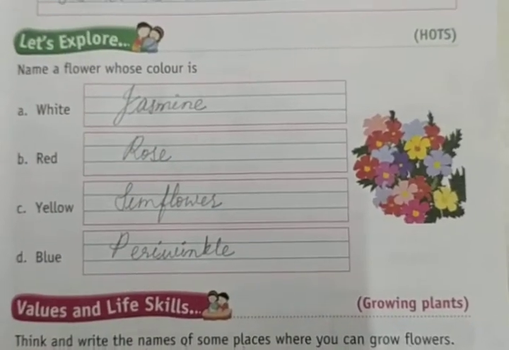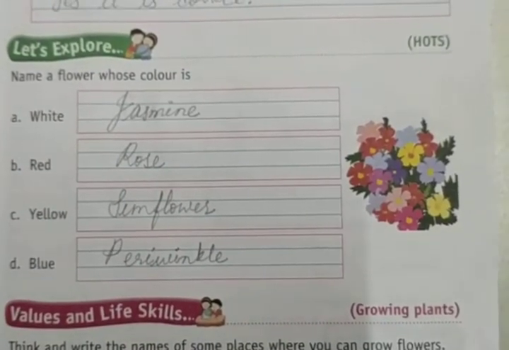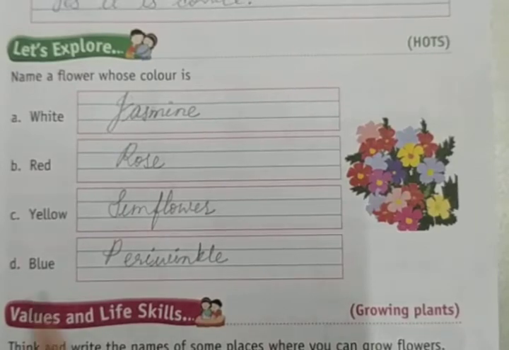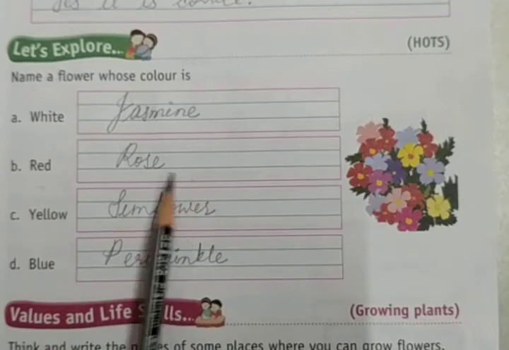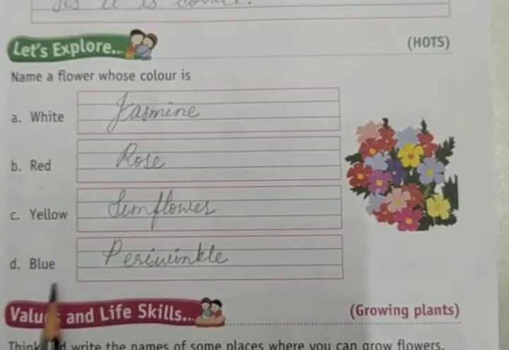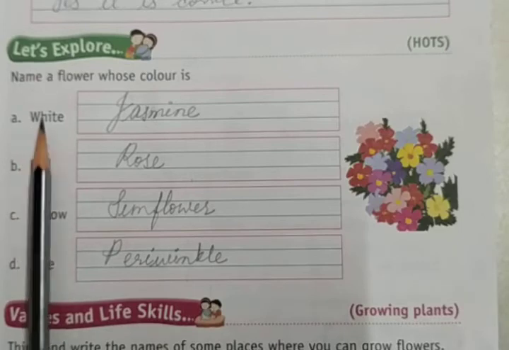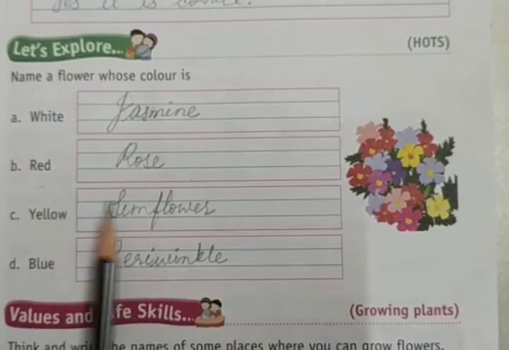Okay, then let's explore. Name the flower whose color is white: jasmine. Red: rose. Yellow: sunflower. Blue: periwinkle flower, or some bluebells, right? So these are periwinkle flowers. White, jasmine flower; red, rose; yellow, sunflower; blue, periwinkle or bluebells, right?